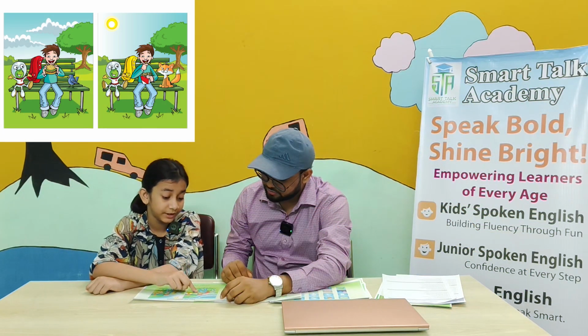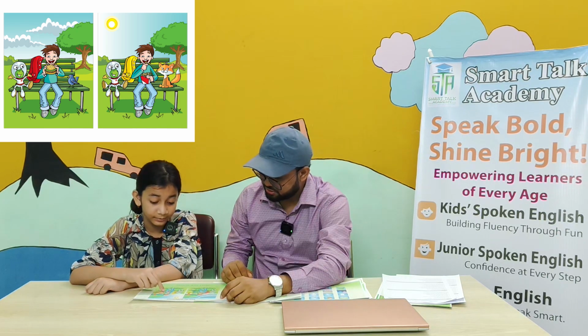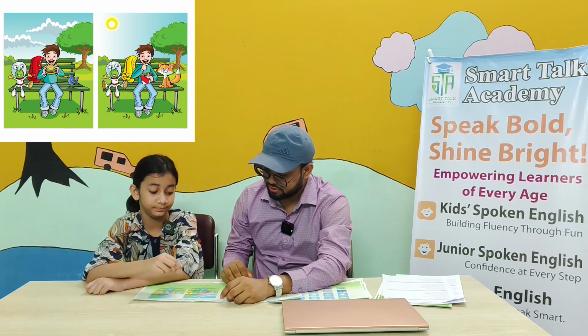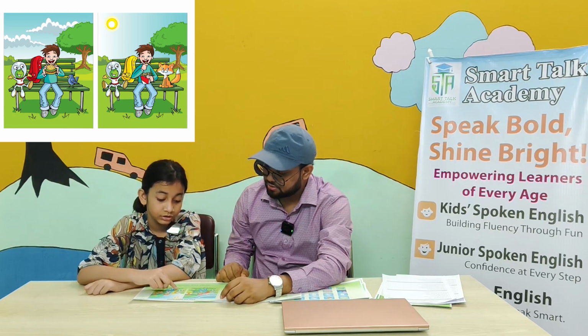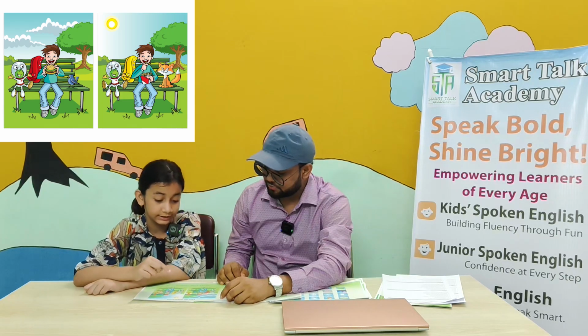In picture one, there is a boy eating a burger. In picture two, is the boy eating fries? Okay. In picture one, the alien has 3 legs. In picture two, the alien has 4 legs.